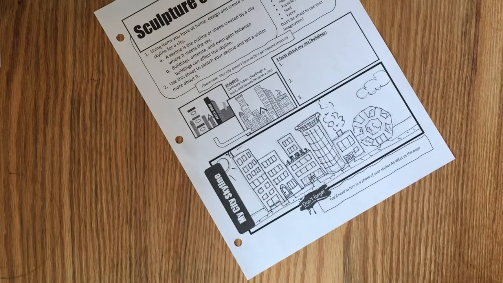So now that I have it drawn, I have to color it. And remember, neatness always counts.